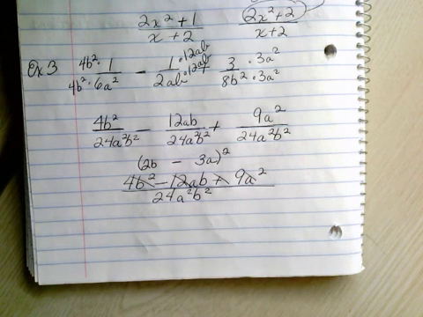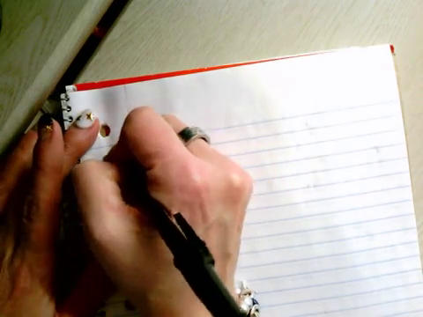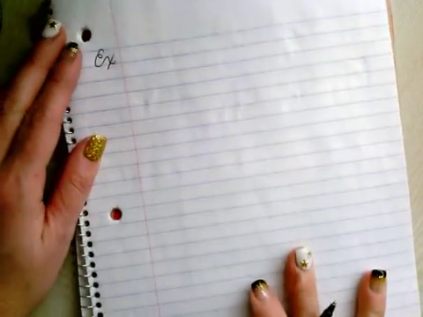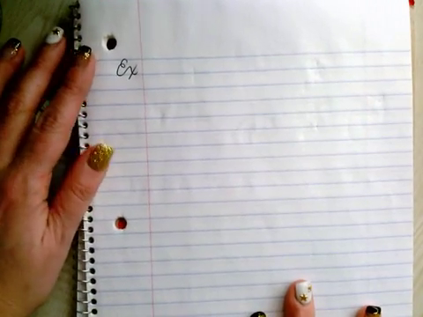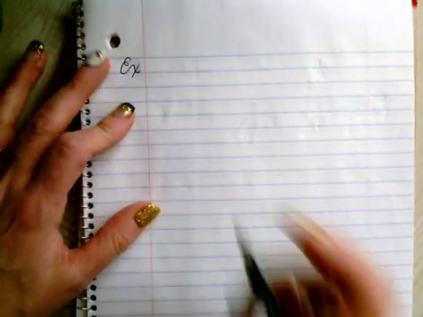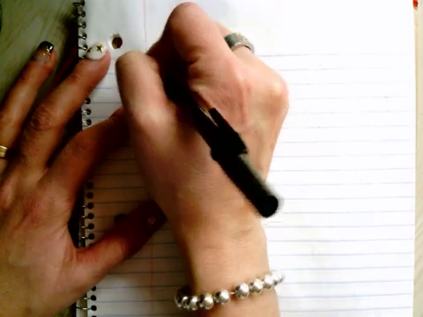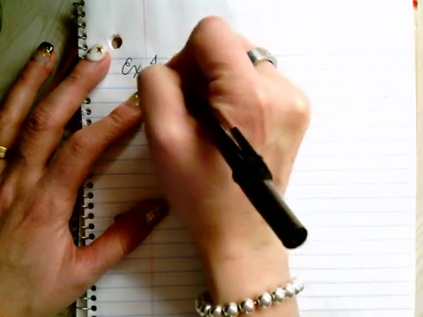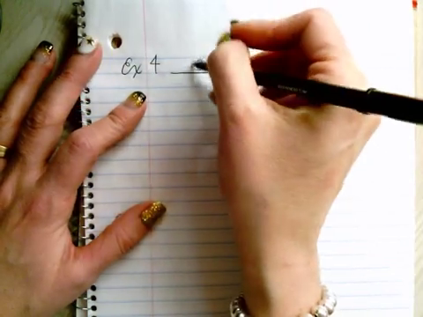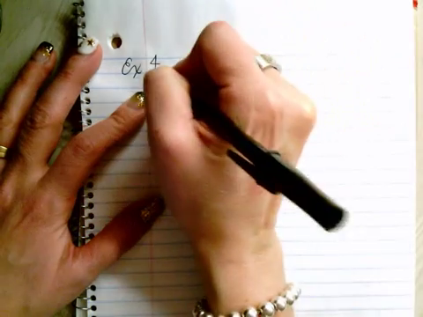Please. All right. Example 4. This is the exact same thing, only you've got a bigger denominator. Your denominator in this case is some nice trinomials. So, final example. 3 over x plus 3, x minus 2.